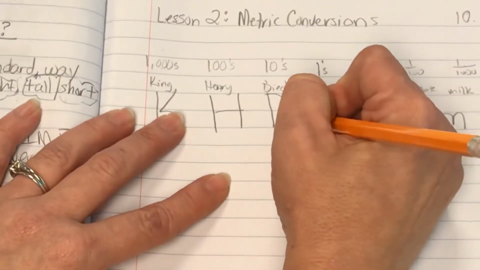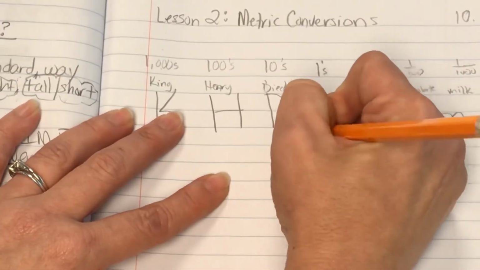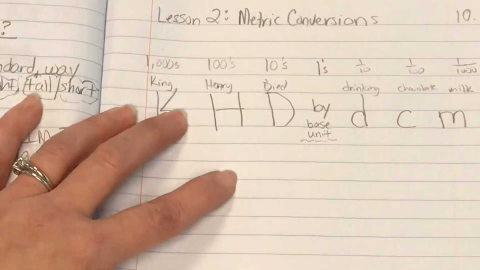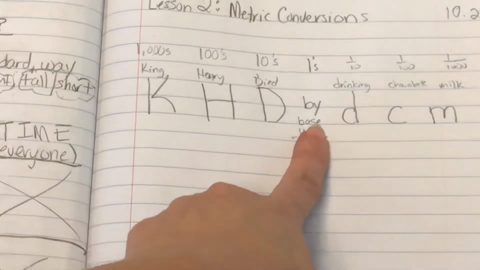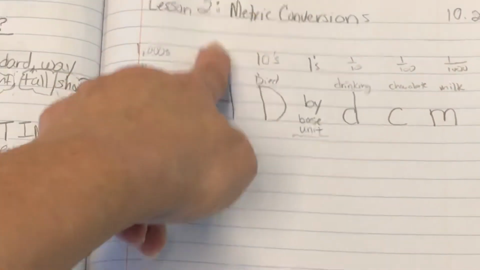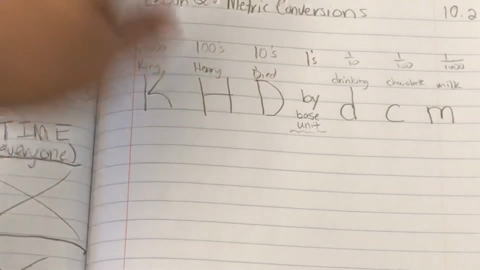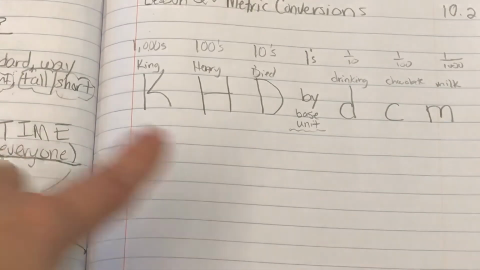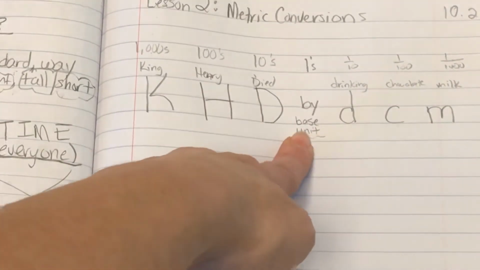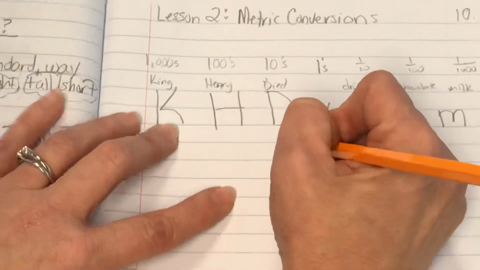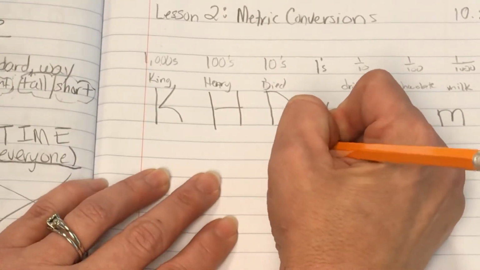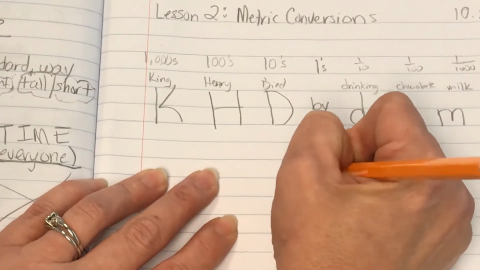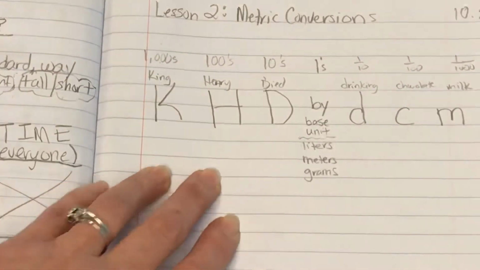So this is called the base unit. And it's really important that I know that this is my base unit, because this is one of the common mistakes 5th graders make, is they forget that this unit is the base and it doesn't have a prefix. It's basically the root word. So you know how Mr. Loera and I have both taught you about root words and prefixes? Well, the metric system is based on root words or base units, okay? And we're going to call it liters, meters, grams. Those are the 3 base units you have.